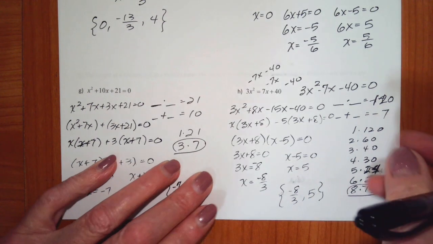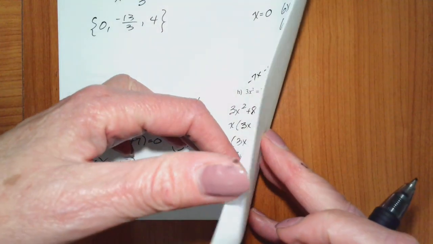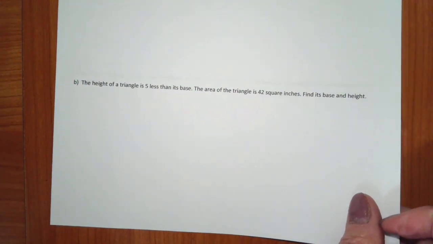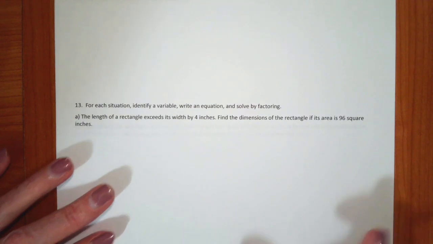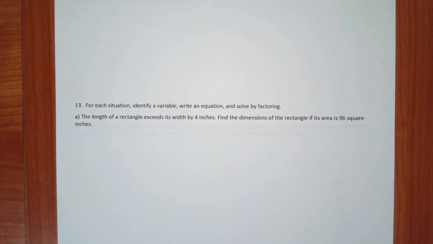And my pen is pooping out on me. Okay, so hopefully it'll stay for one more, and then I can try and find another black pen. If not, maybe I'll switch to blue.